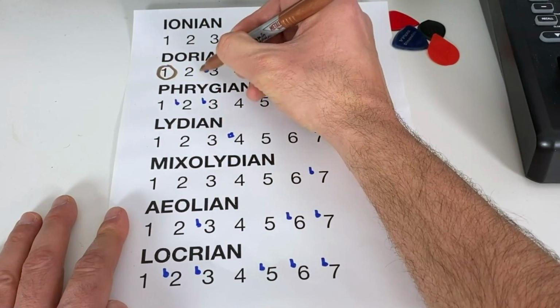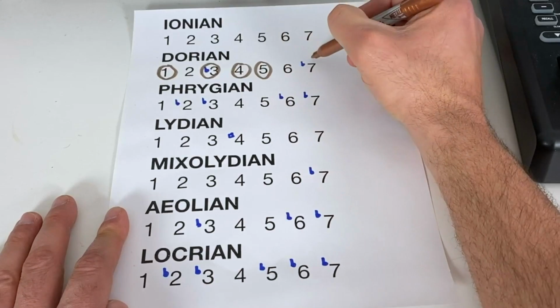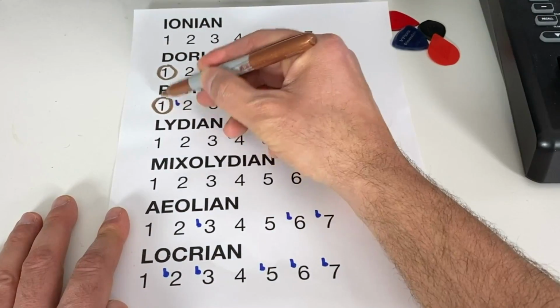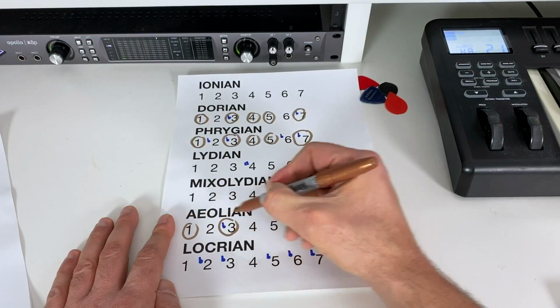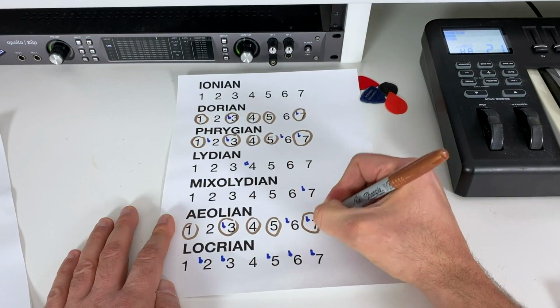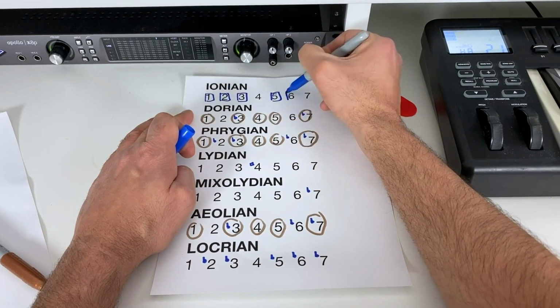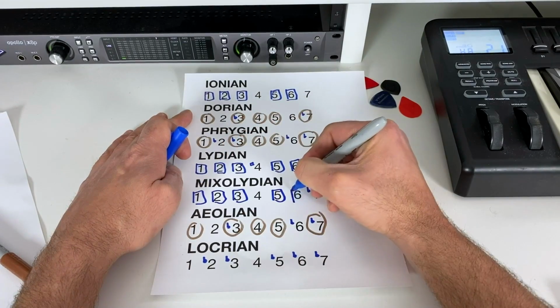This note, this one, this one, this one, and this one. 1, flat 3, 4, 5, flat 7. The minor pentatonic scale. In the same way, 1, 2, 3, 5, 6. We find these 5 notes in Lydian and Mixolydian. Those correspond to the minor pentatonic scale and the major pentatonic scale.